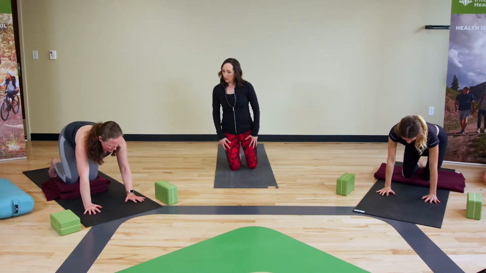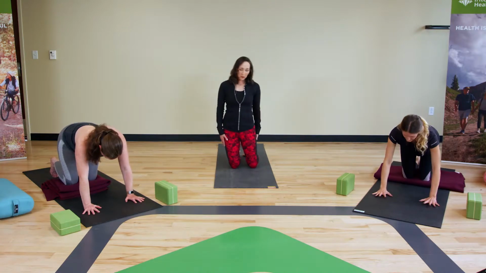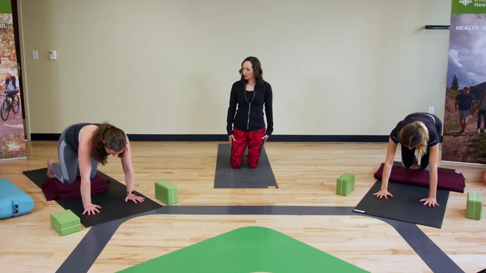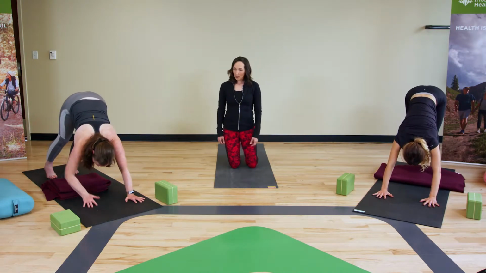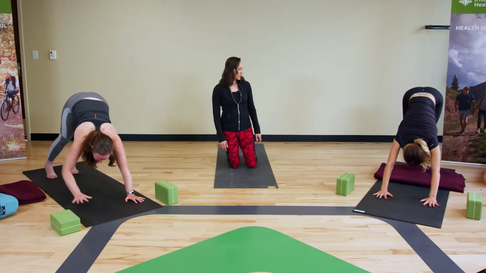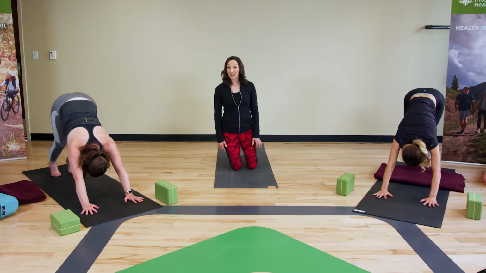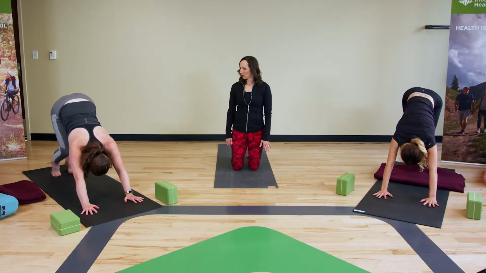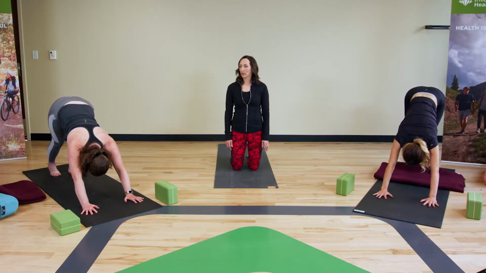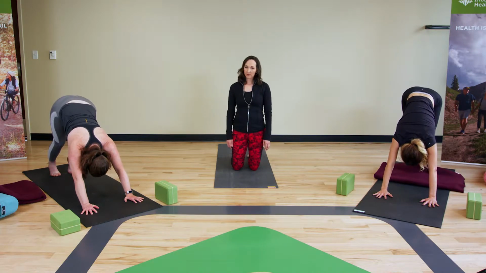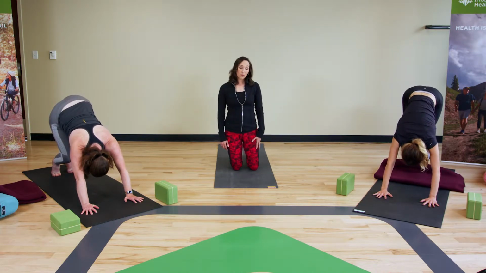All right, let's move into a downward facing dog. So go ahead and tuck toes, lift hips, and let's pedal through the feet. So we're going to continue waking up the feet, the ankles, the toes. Remember, we've got to reconnect with all 10 toes here. So we are going to use all 10 toes today. Continue pedaling through the feet.